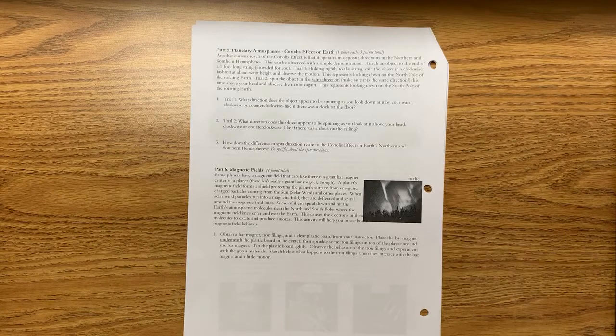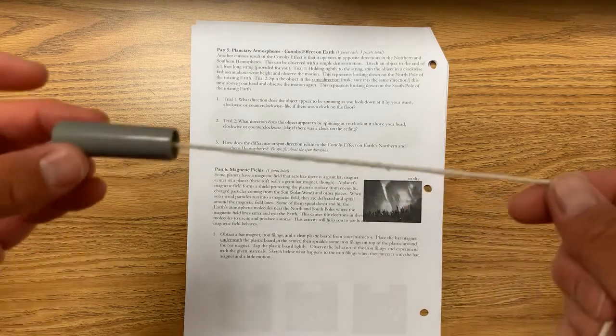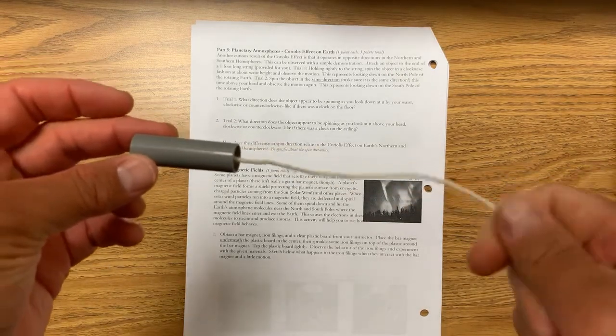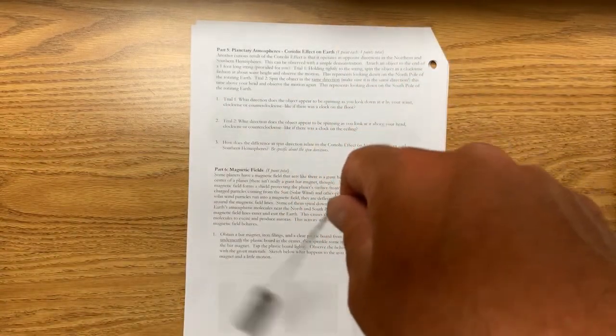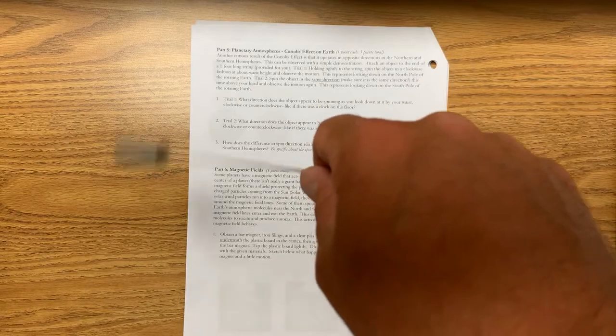All right, part 5 also deals with the Coriolis effect on Earth particularly, and it looks at how the Coriolis effect operates in opposite directions in the northern and southern hemispheres. And we can observe this with a demonstration. I have an object here, a pen cap on a string, and I'm going to spin this around and look at how it looks from the top versus the bottom.